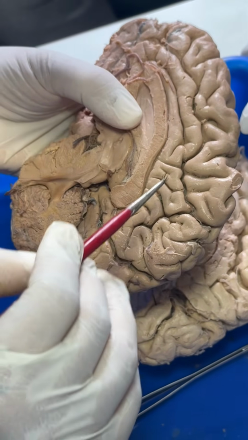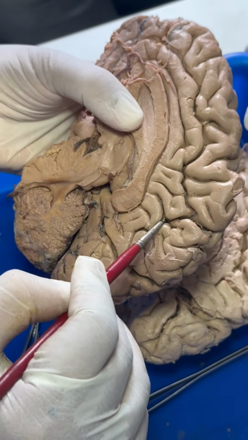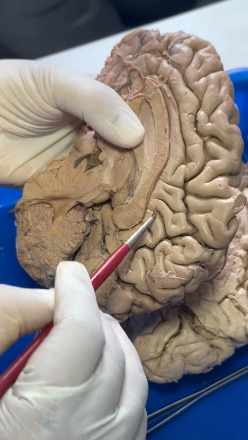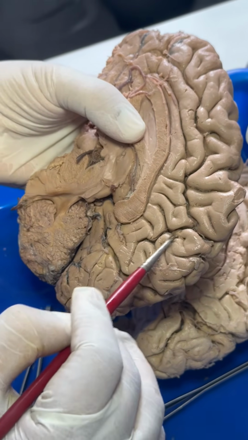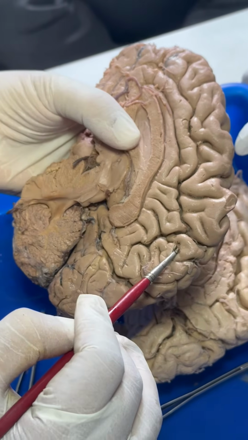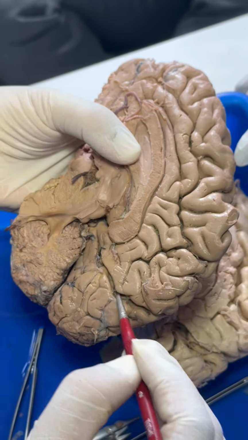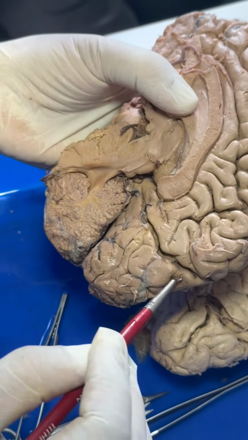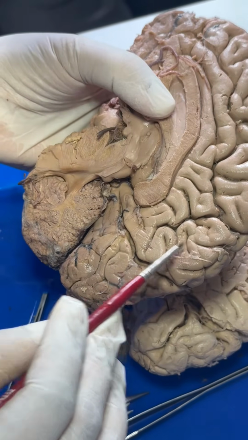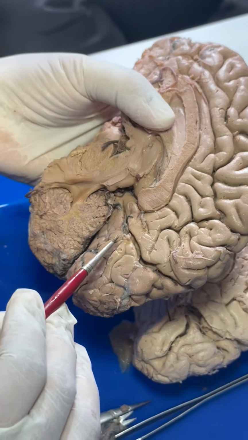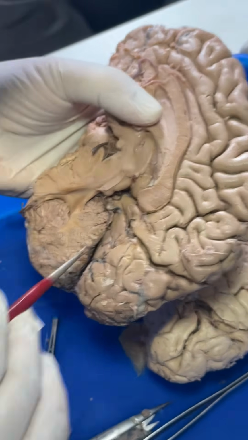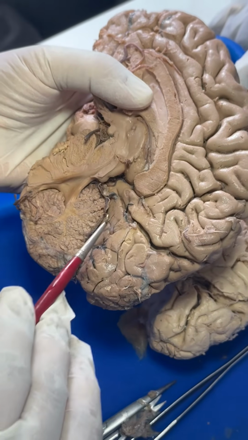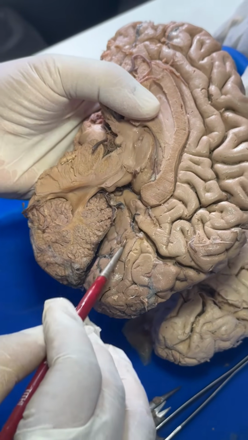Okay, we have got a suprasplenial sulcus here. The area present above the suprasplenial sulcus, this area is called the precuneus. The area which is present between the parieto-occipital and the calcarine sulcus is called the cuneus. Precuneus, cuneus, and the area which is present below this line. See this place, it looks like a human tongue. So this area is called the lingual gyrus.